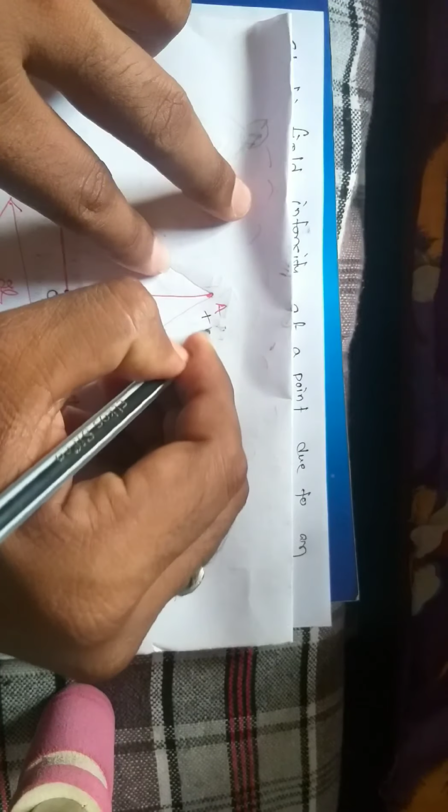Clear? Now we assume a test charge plus q naught, which is placed at point A, and the distance between OB is l. Similarly, the distance between OC is also l. Now I have to find out the electric field intensity at point A due to an electric dipole. Let's start.